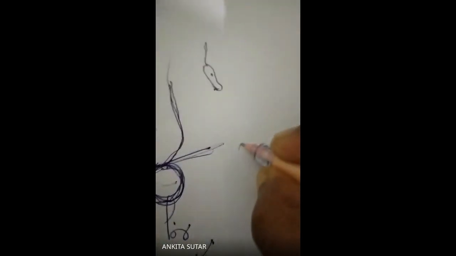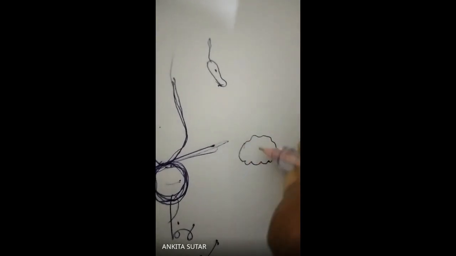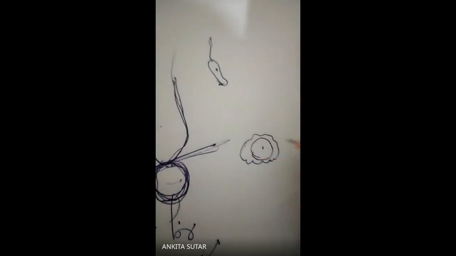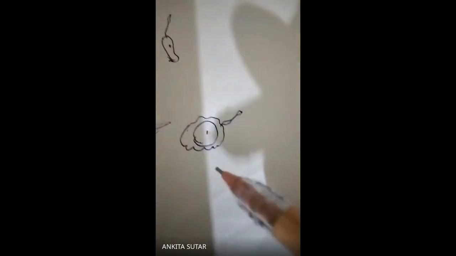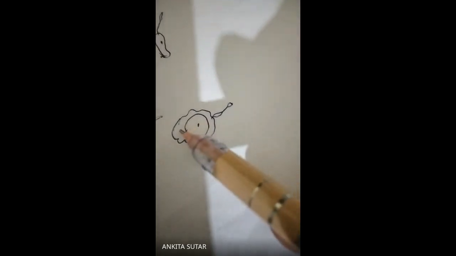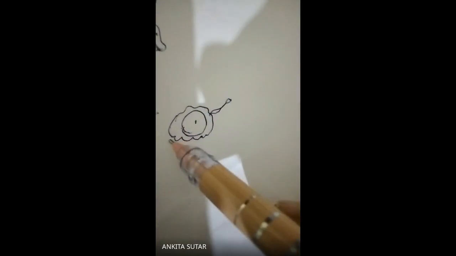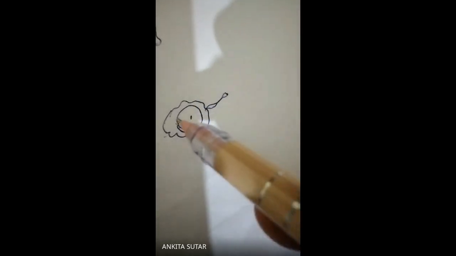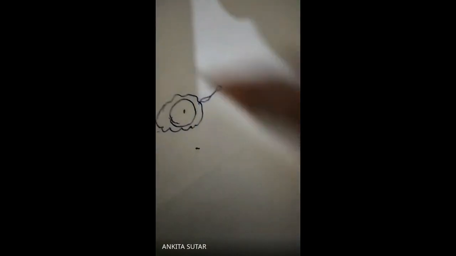These are spore-like structures. Here you can see these structures, and these are the spores. This is the inner wall, the endospore, this is the exine, and this one is the outer wall.